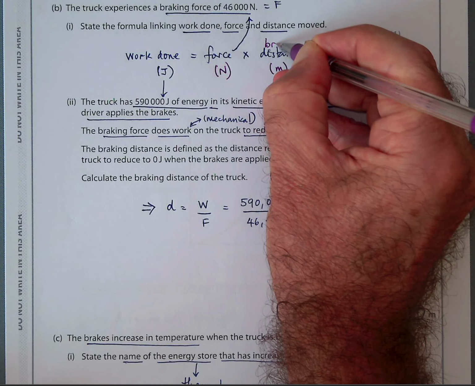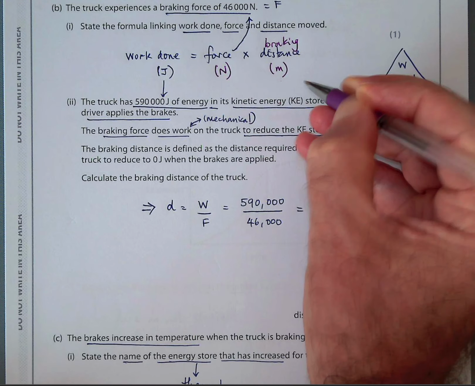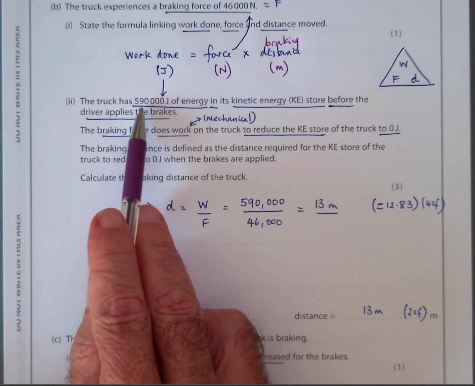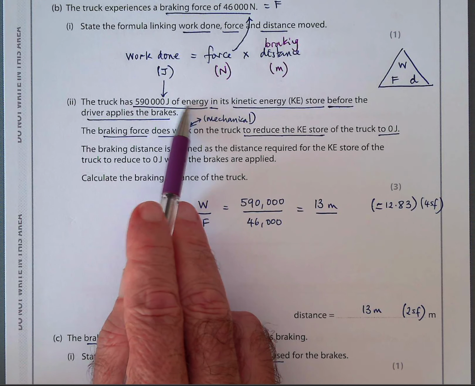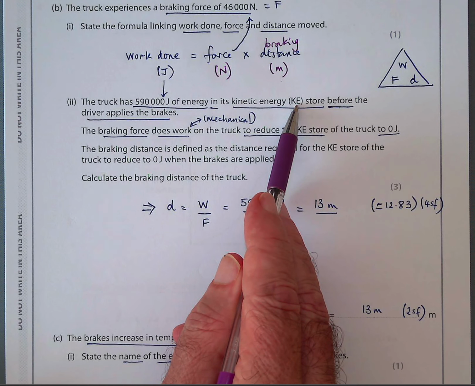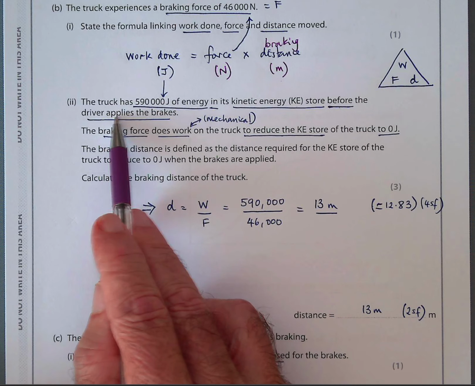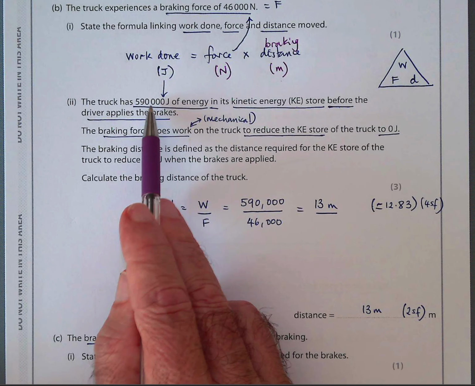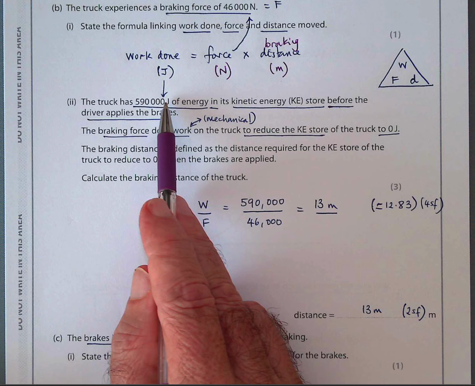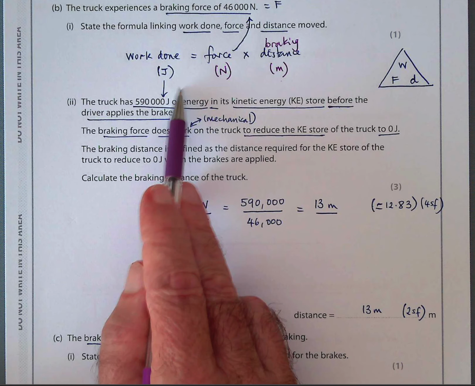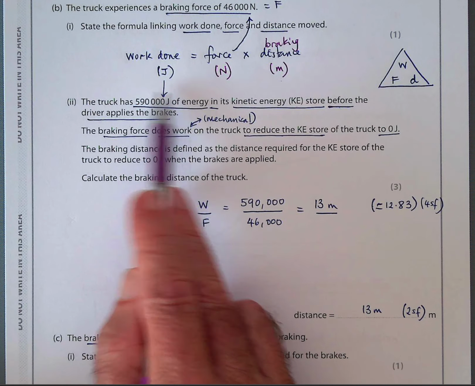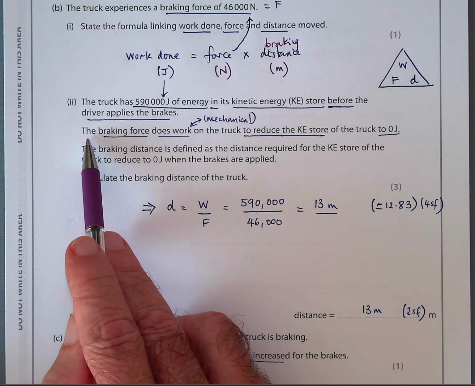Let's say braking distance. All right, so the truck has 590,000 joules of energy in the kinetic energy store before the driver applies the brakes. So that's how much energy is built up, and that's the amount of work the brakes have to do to get rid of the kinetic energy if you want to slow down to a stop.